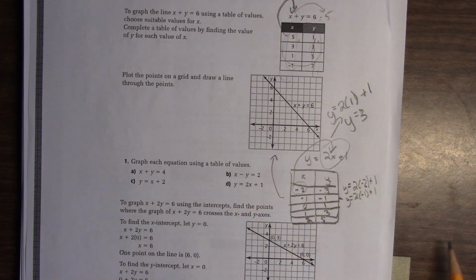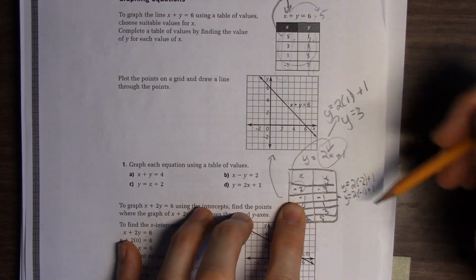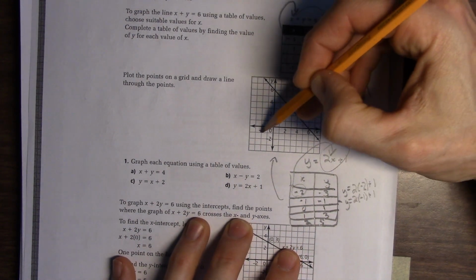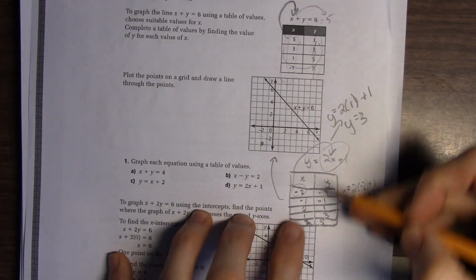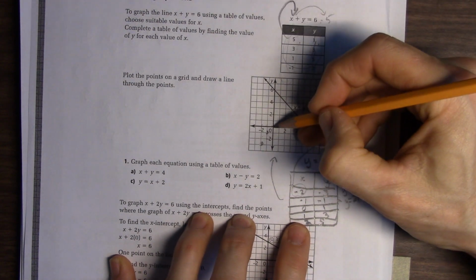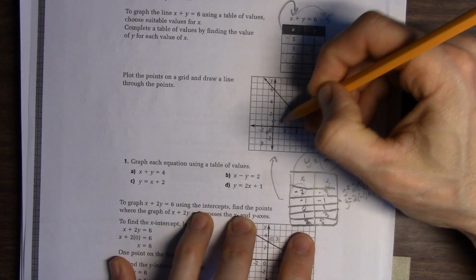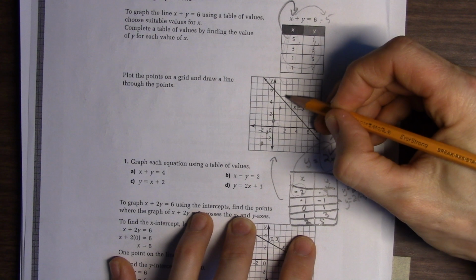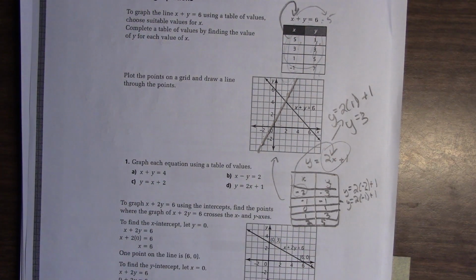Now the only thing left to do is graph it. We start off with x is -2, y is -3. So I go 1, 2, then 1, 2, 3. There's my point. Next one, -1, -1. There. Next one, 0, 1 here. Next one, 1, 3 here. Next one, 2, 5 here. So there's my line.